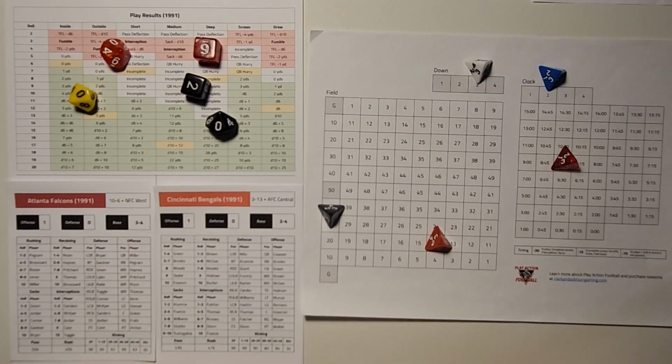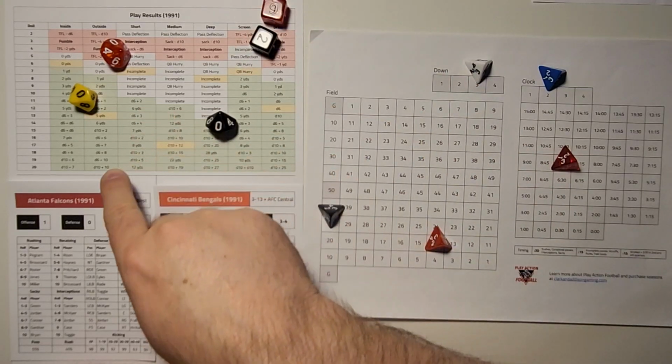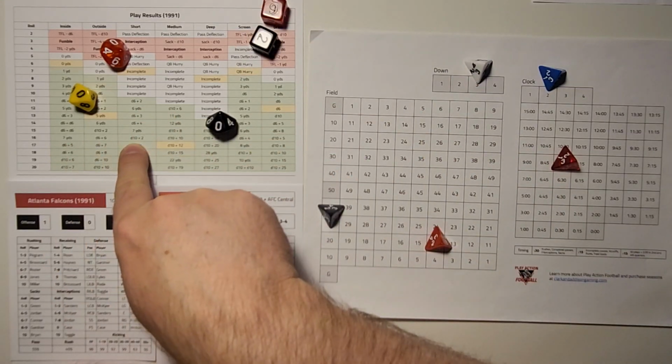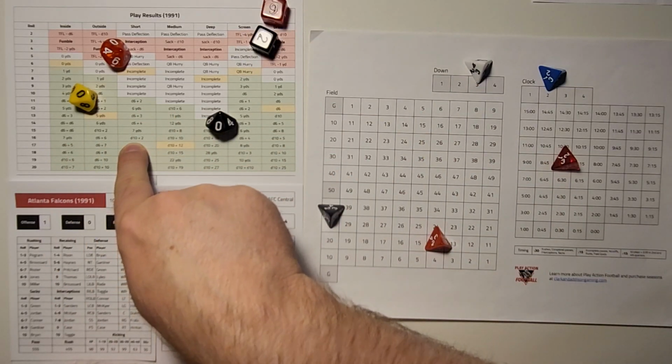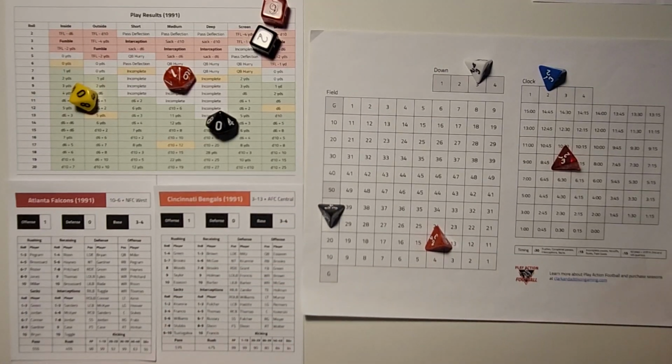Third down and 6. We've got a short pass against a dime defense. So that's a +1. That makes them a +2 overall. 16 on a short pass is D10 +2. This pass is going to Barber. D10 +2, just 3 yards on the game.